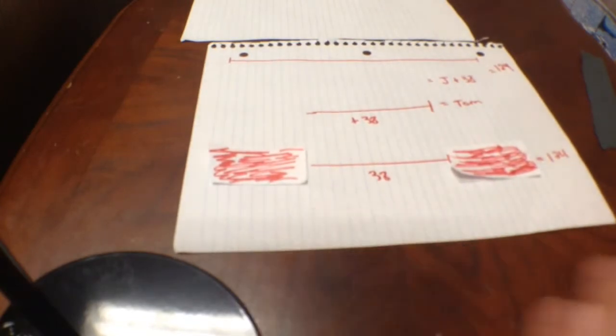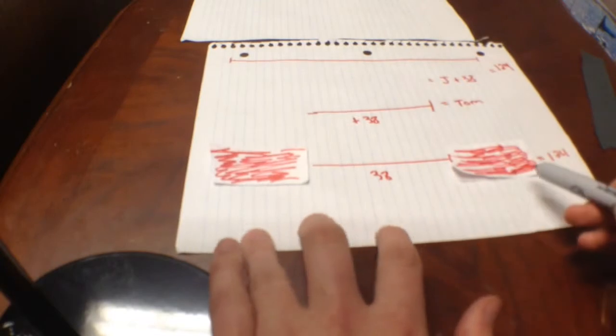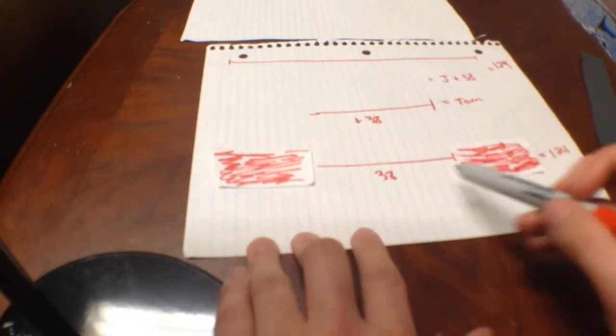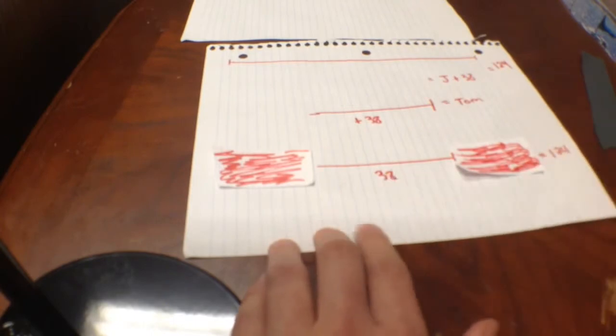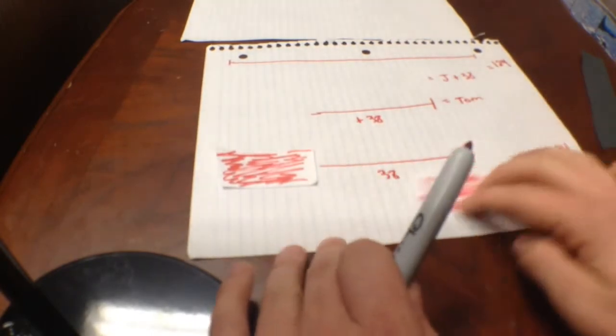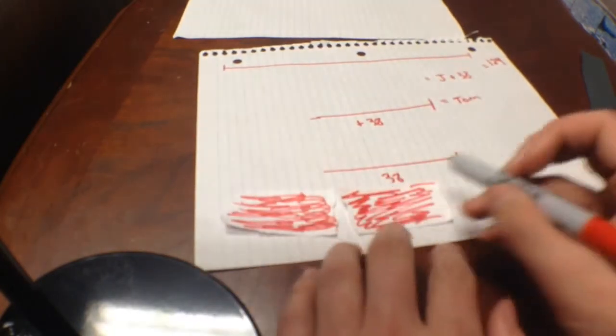Now, the way we figure out how many Jerry actually has is going to be through the use of combining. So we have a Jerry and 38. If we subtract our 38 from both sides, we have 86, and we're now going to have two Jerrys, Jerry plus Jerry.